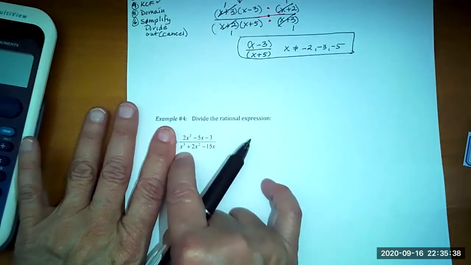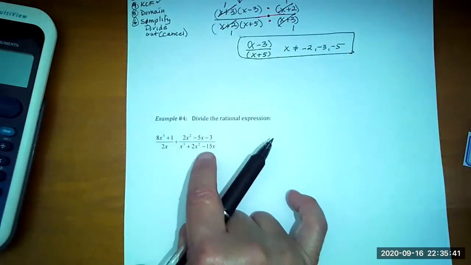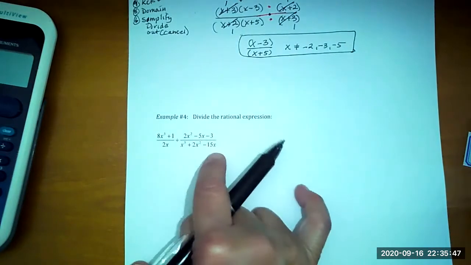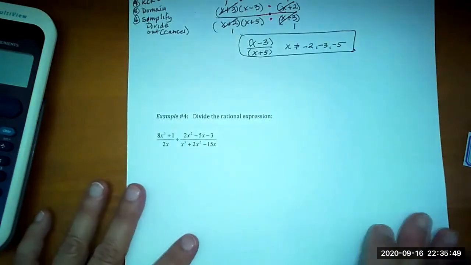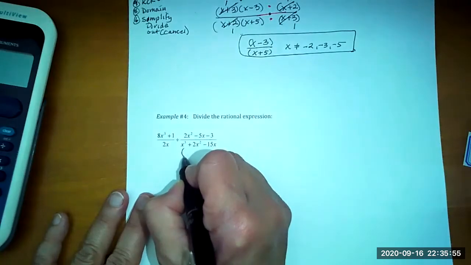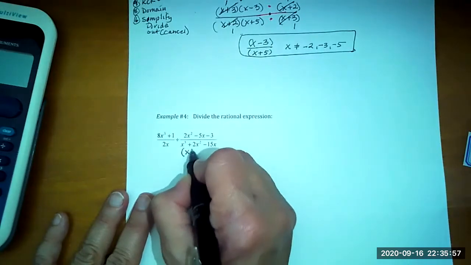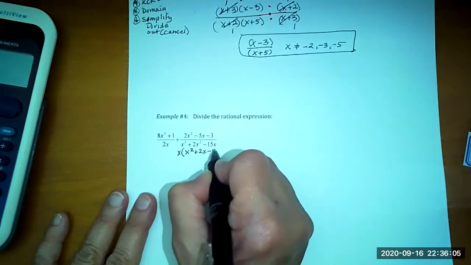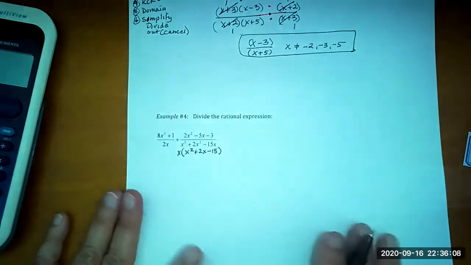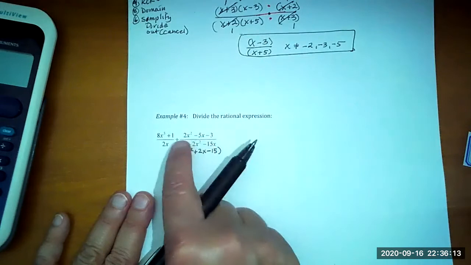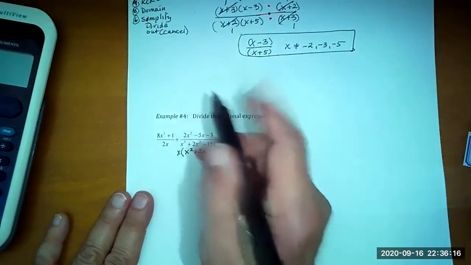But the denominator down here, we've got x cubed plus 2x squared minus 15x. I have an x in each one of those, so I can divide out a greatest common factor in here. So I'm just going to, underneath here, write x times x squared plus 2x minus 15. I just factored that out. Now I look at this one, and this is a trinomial where a is greater than 1. So I'm going to have to use the AC method.